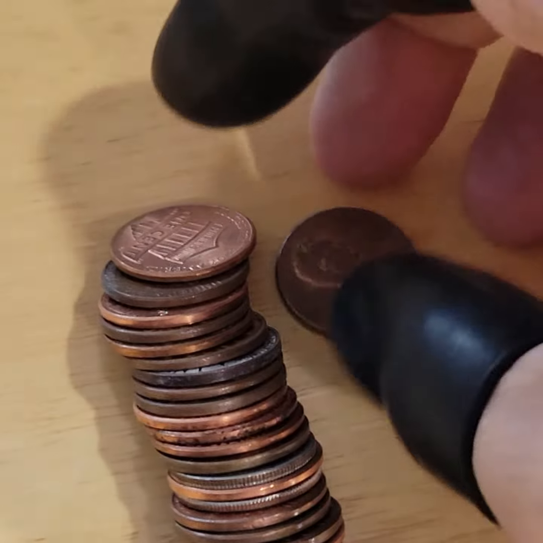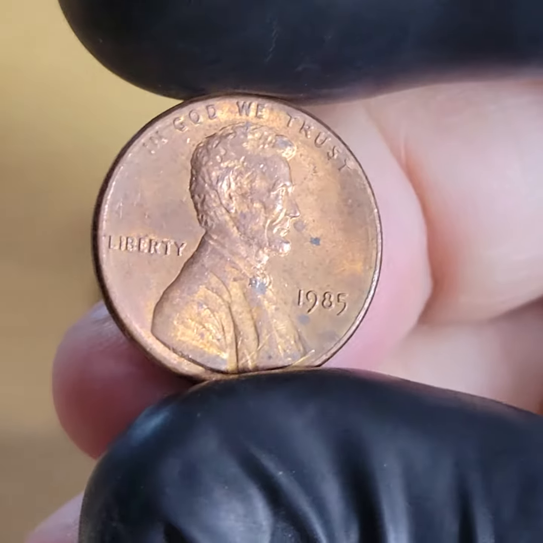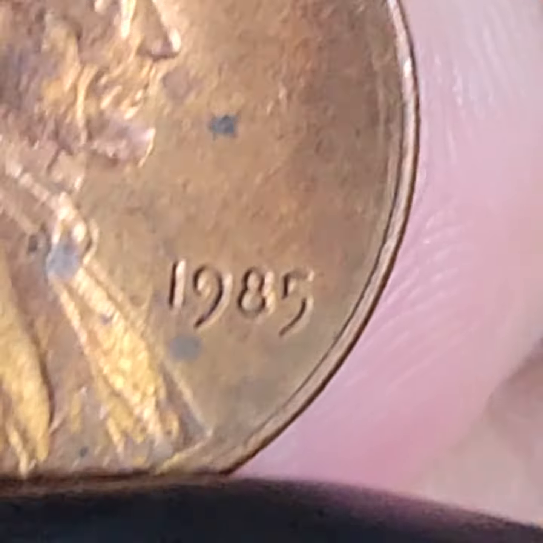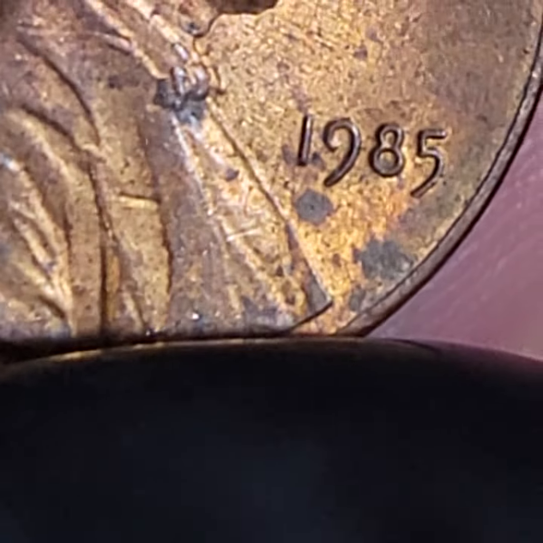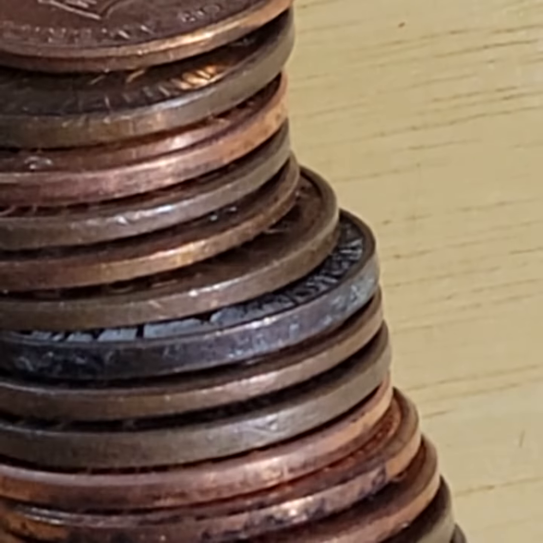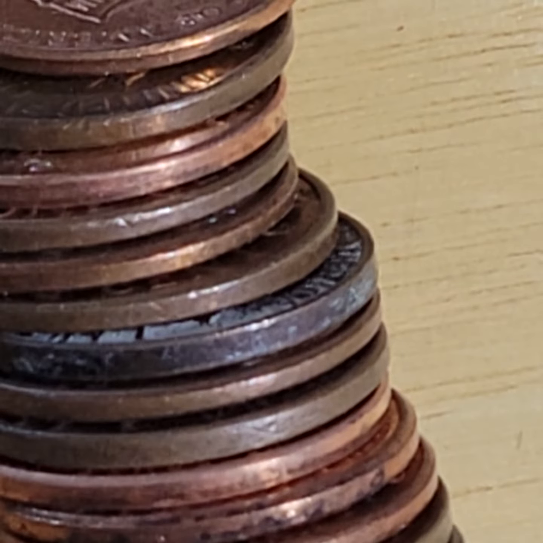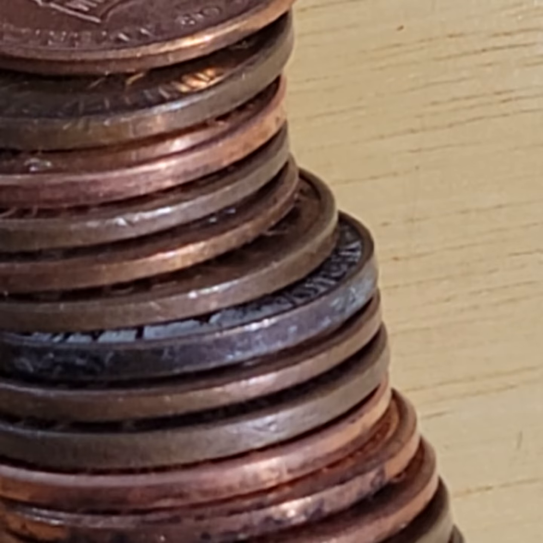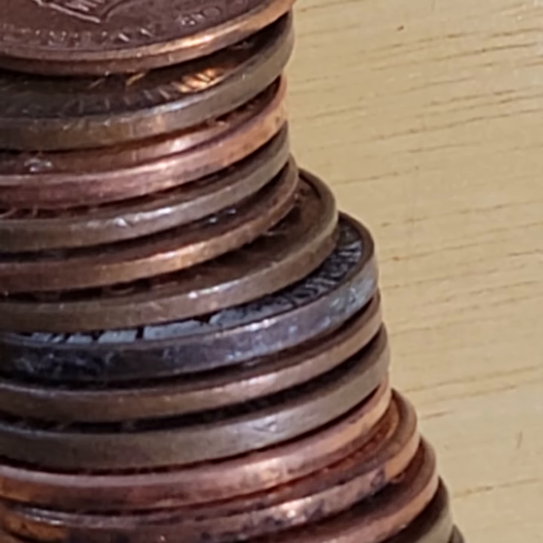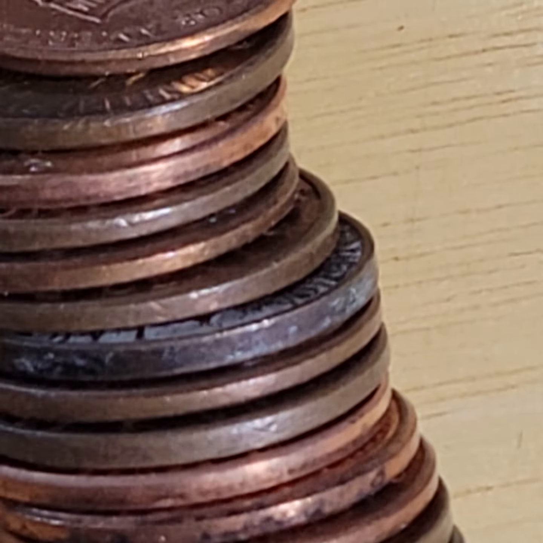So let's see. I don't think you need a microscope to see that, but obviously it would help. What I could do is look at it. Doesn't look like it does through the phone. Oh, this is interesting. Let me get the light over here.